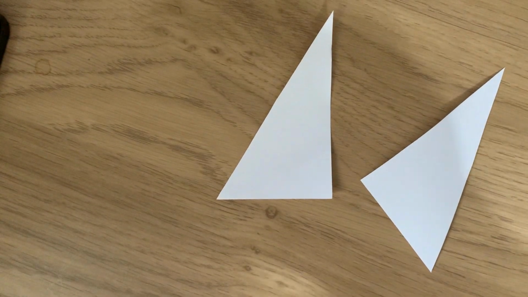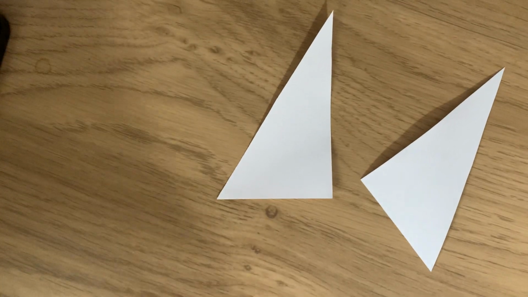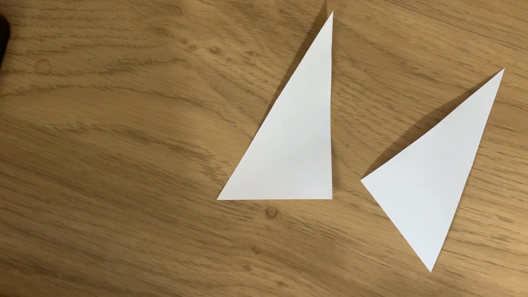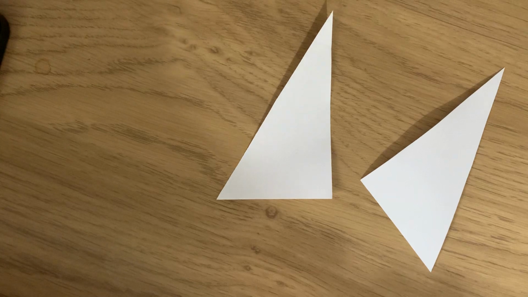Hi Year 10. So we've finished the last unit and done the assessment. This week you are going to prepare for your assessment next week. I'm going to do a little bit of congruency at the beginning of the week, and then we'll look at similarity the week after your assessment week.